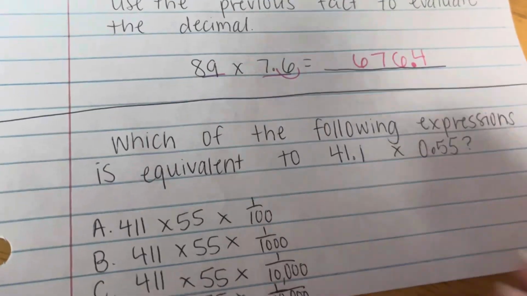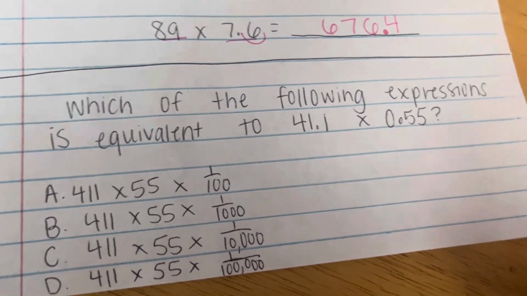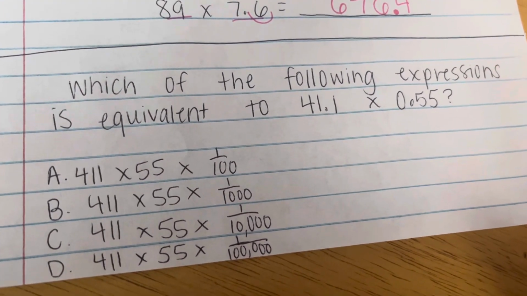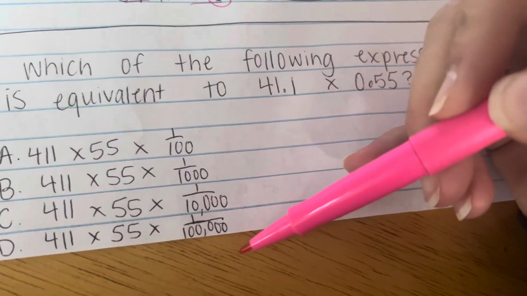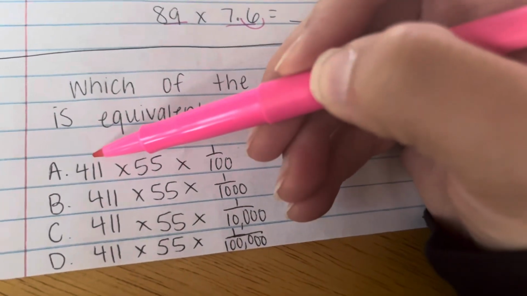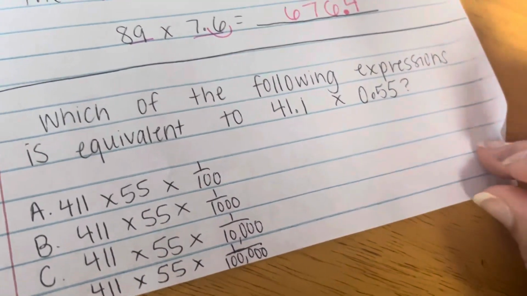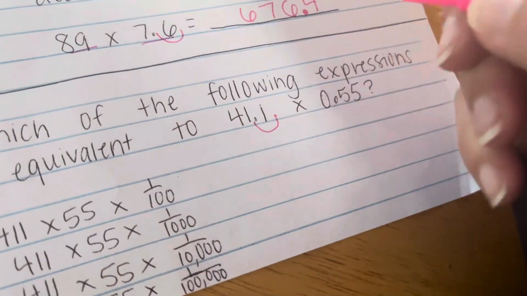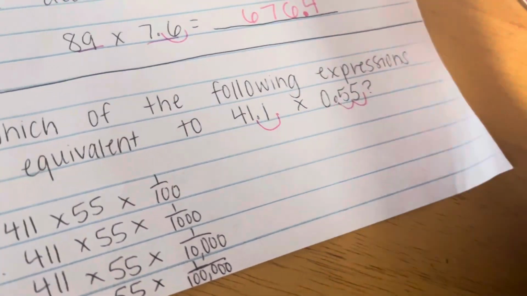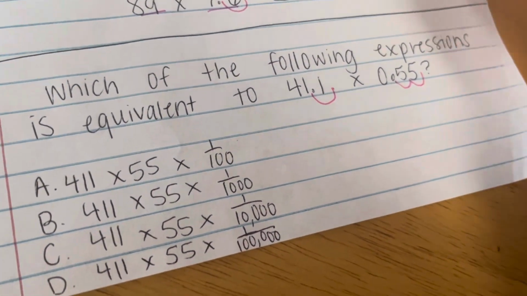That's it. Which of the following expressions is equivalent to 4.11 times 0.55 hundredths? You're making and counting loops. The only thing that's different is the power of 10. That's it. This all says 411 times 55 times either 1 100th, 1 1,000th, 1 10,000th, or 1 100,000th. But that is 1 loop here. That is 2 loops here. So 1 loop and 2 loops, I need something that would give me 3 loops. But the only thing that would have me looping 3 times are these 3 zeros.